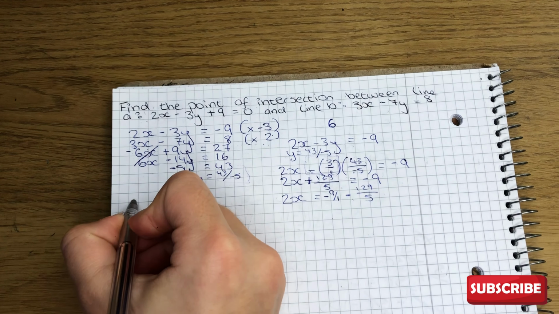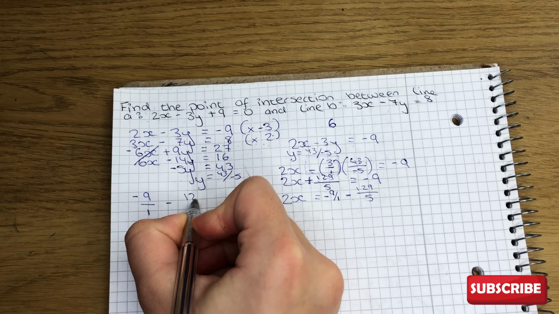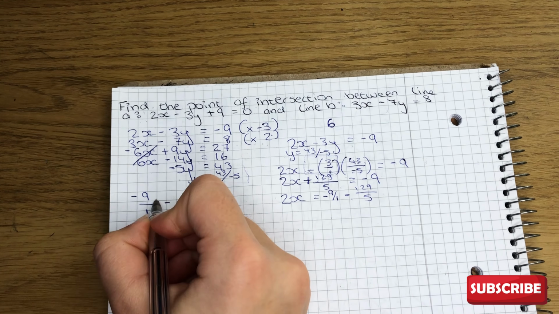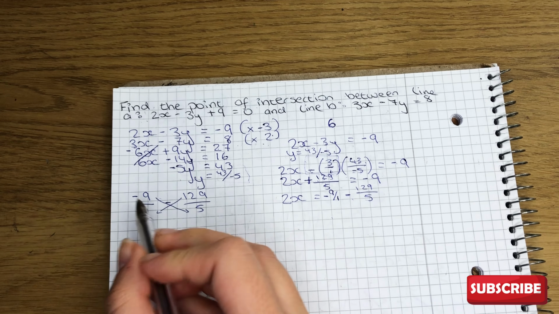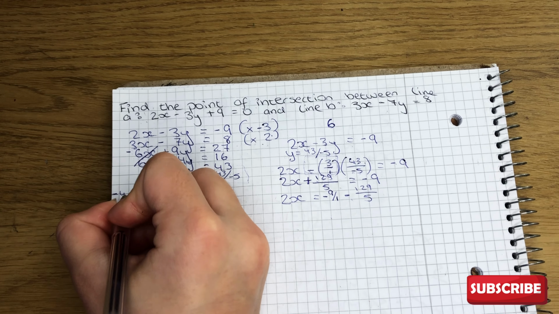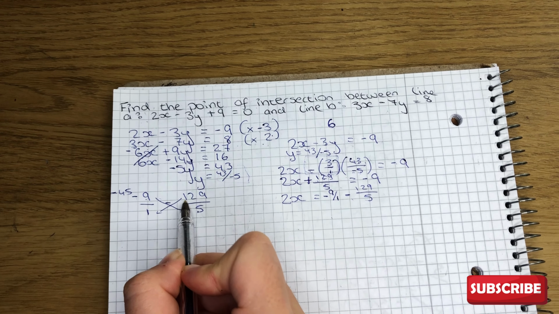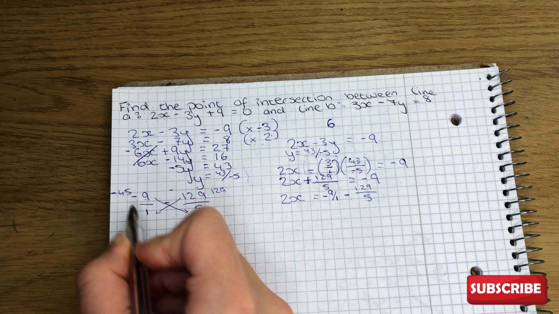If we're given minus 9 over 1, take away 129 over 5, we're going to multiply them diagonally. So minus 9 multiplied by 5 is minus 45, and 129 multiplied by 1 is just 129, so then you're going to subtract those both.